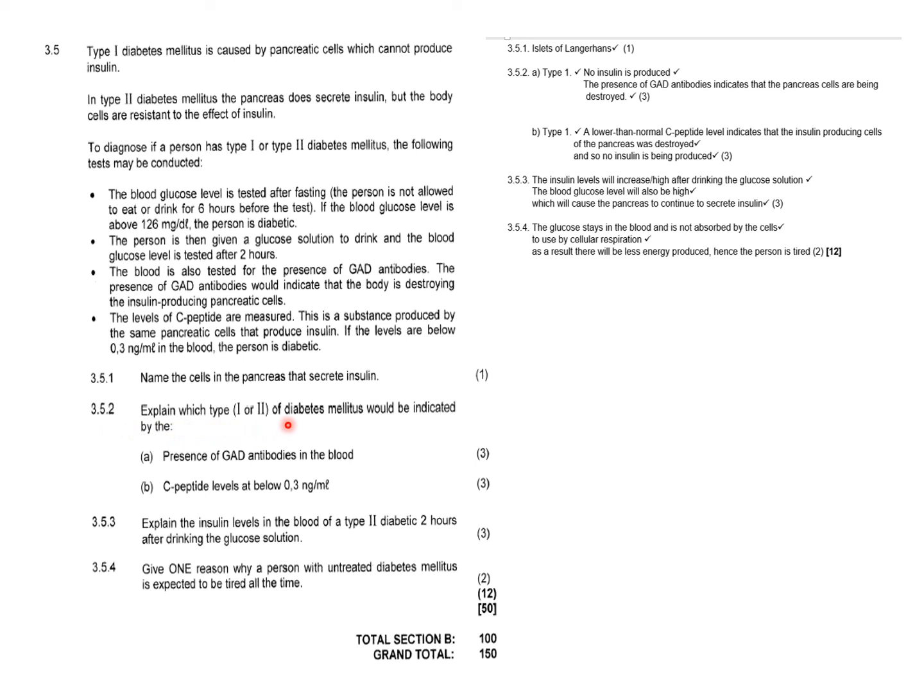352. Which type of diabetes would be indicated by the presence of GAD antibodies in the blood? GAD antibodies indicate the blood is destroying the insulin-producing pancreatic cells. So, if there's no insulin produced and the cells are destroyed, that can only be type 1 diabetes, because the presence of these antibodies indicates the pancreas cells are being destroyed. Right, explain which type of diabetes is indicated by the C-peptide levels at below 0.3 ng per milliliter.